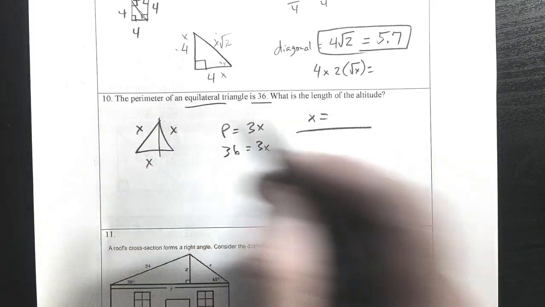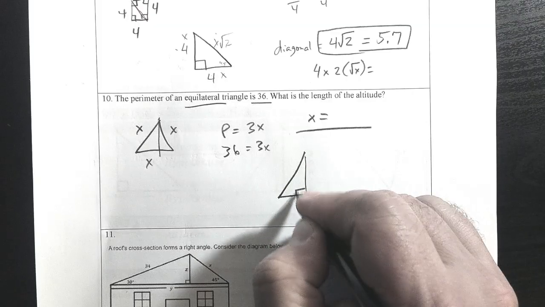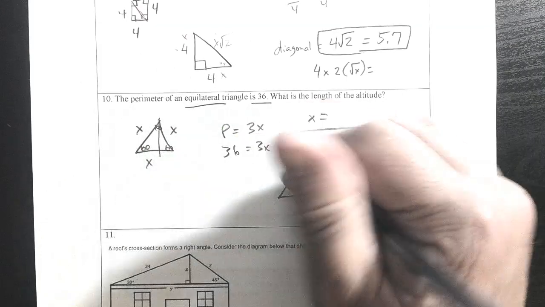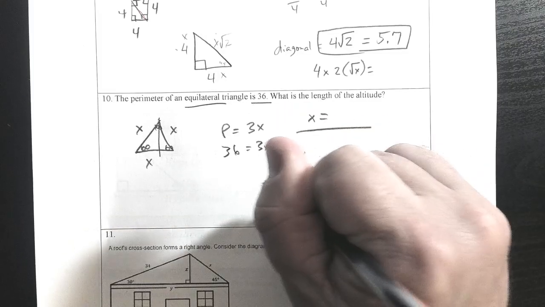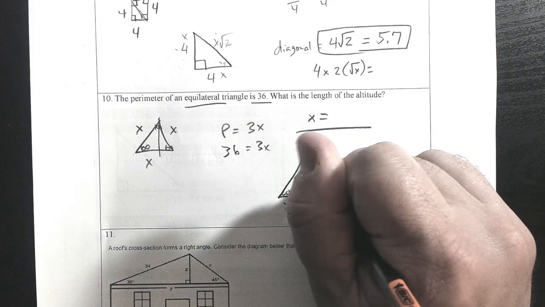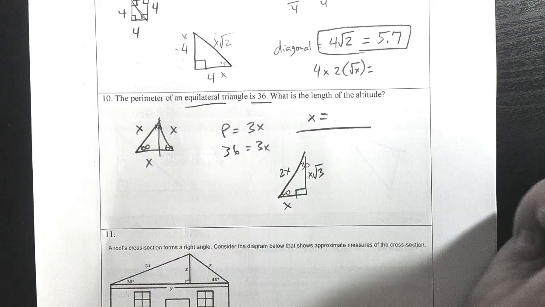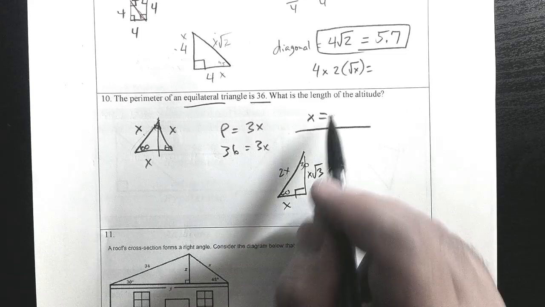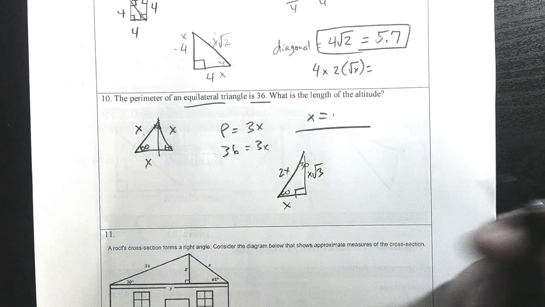The altitude cuts this in half, so because this is 60, 60, and 60, now you have a 30, 60, 90. So this is your x, this is x square root 3, and this is 2x. Remember, 2x, this is actually the side, so don't get these x's confused.